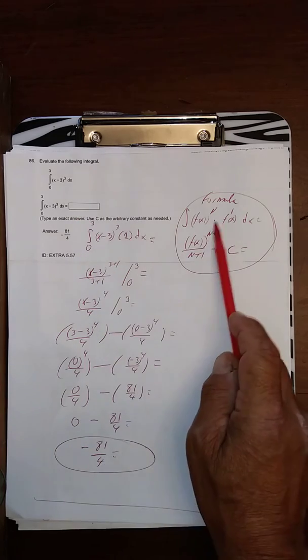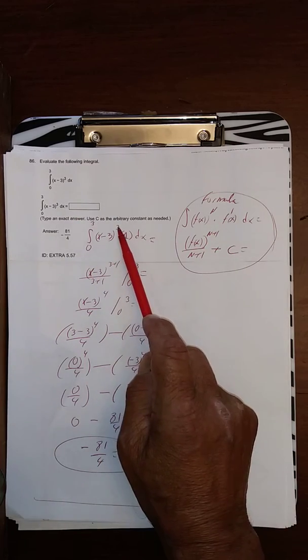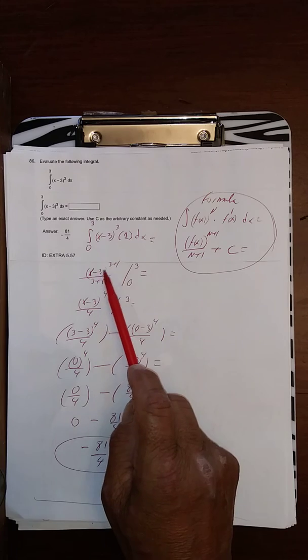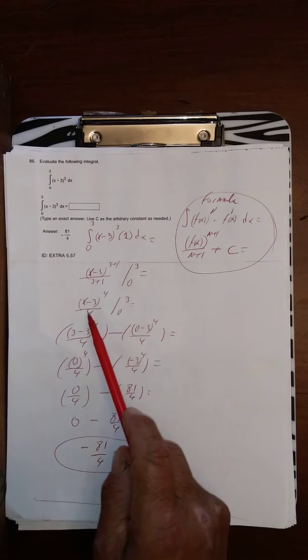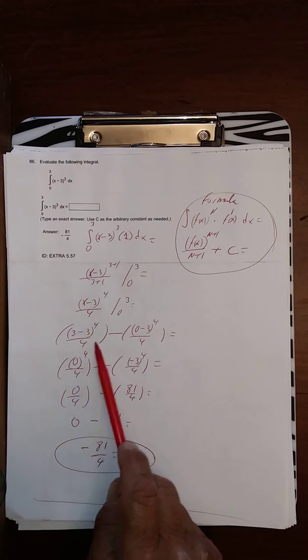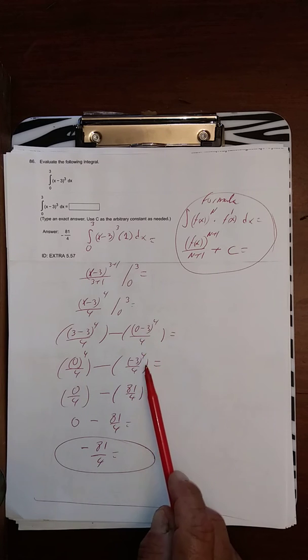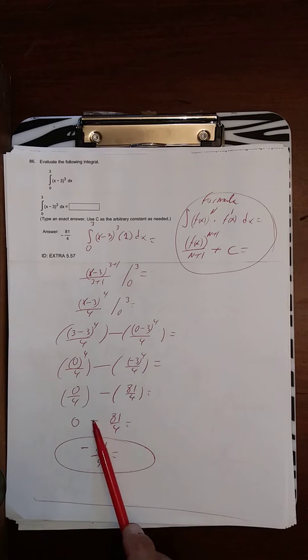Rewrite this as this right here. So we have 3, the derivative is right there. Yep. So plus 1, 4, 4. So now put the number in. 3 minus 3 is 0. It's going to be gone. And 3 to the 4 is going to be 81. So negative 81 over 4, the answer.